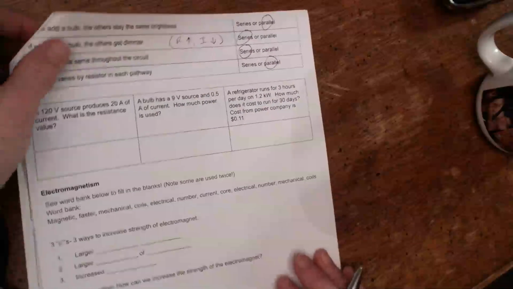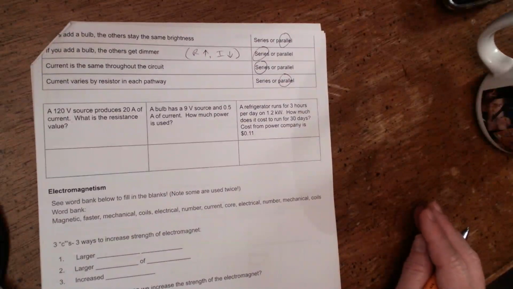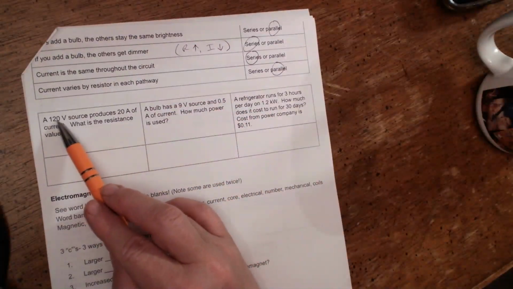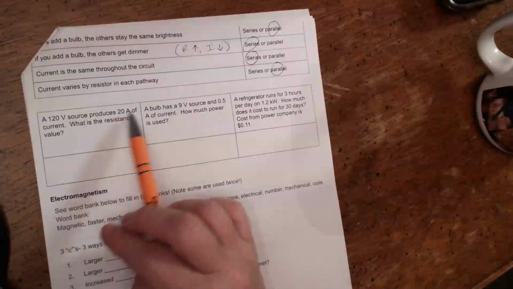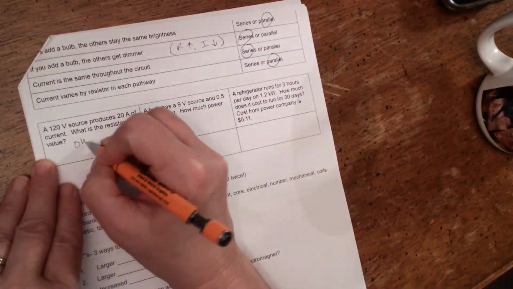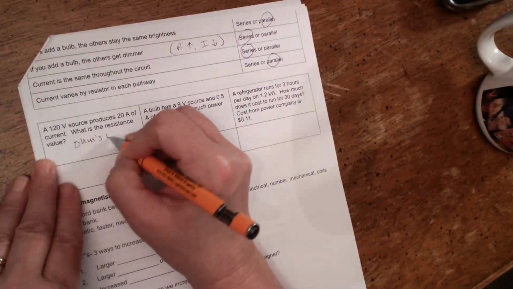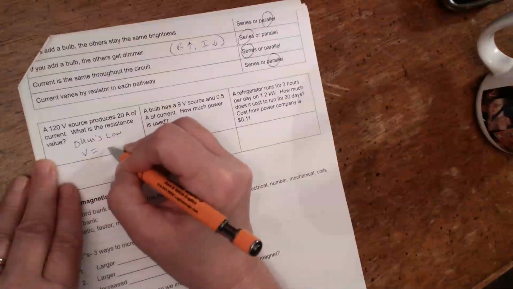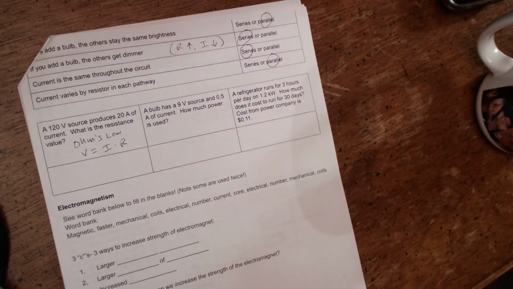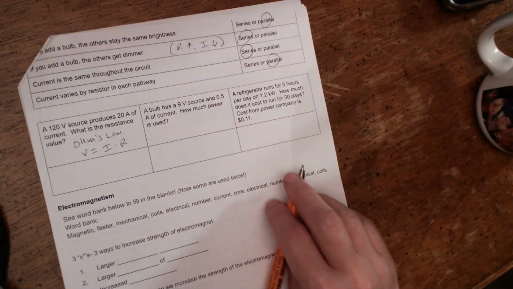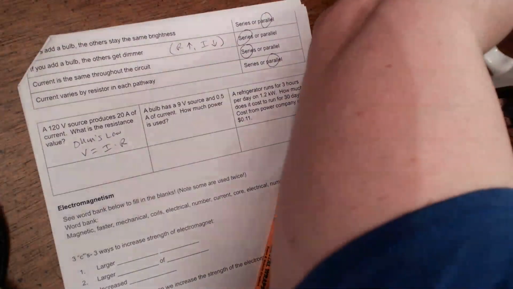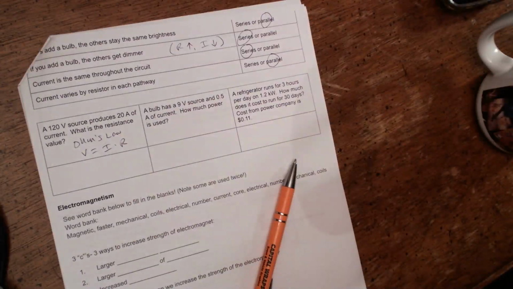So this just goes back to the main equations we used for circuits. This first one, we've got a 120 volt source that produces 20 amps of current. What's the resistance value? So for this one, we use what we called Ohm's law. Voltage equals current times resistance. And this was a law we used throughout both of our series and parallel math.